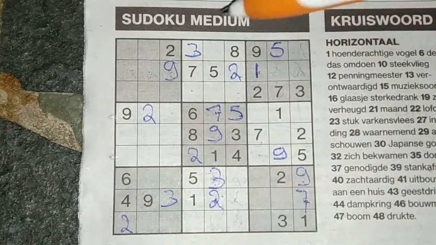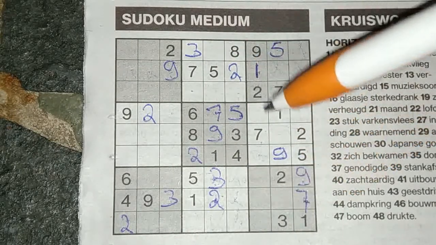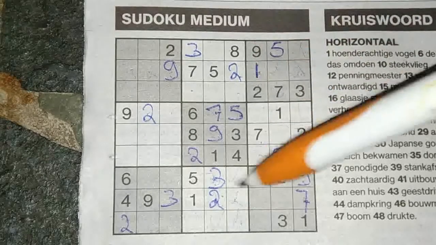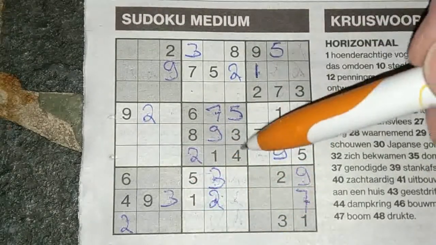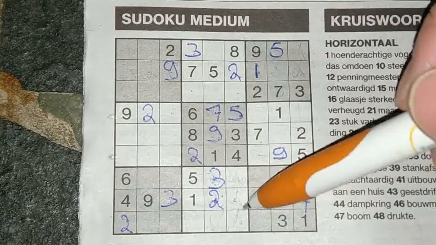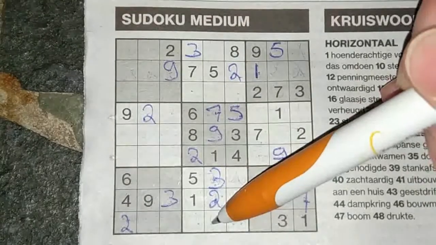4, 6. Can I do something with the 4? Yes, in this big square, one of the missing numbers is a 4. I see a 4 here, so no 4 in these 3 boxes. So the 4 could be here or could be there.